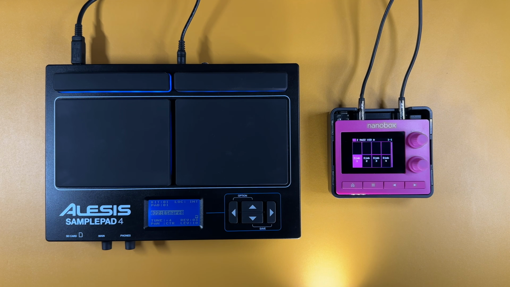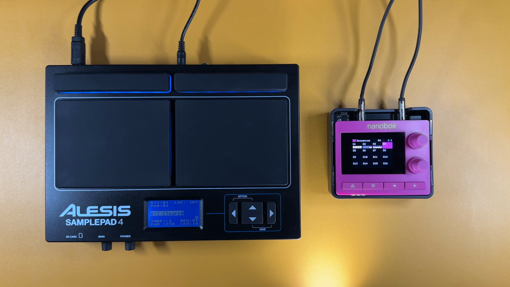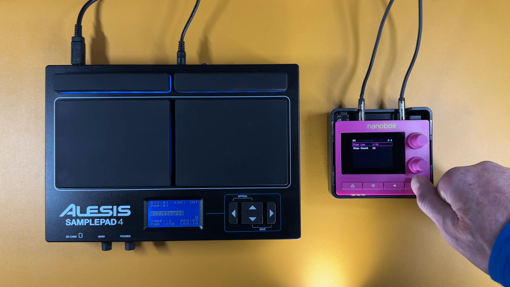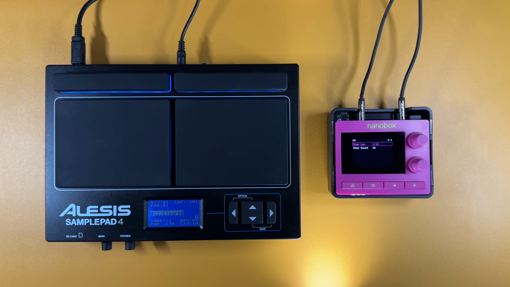From the home screen, push the home button 1 time to navigate to the Super Stepper sequencer. On an empty sequence, push the right arrow button 4 times to adjust the settings for that sequence.